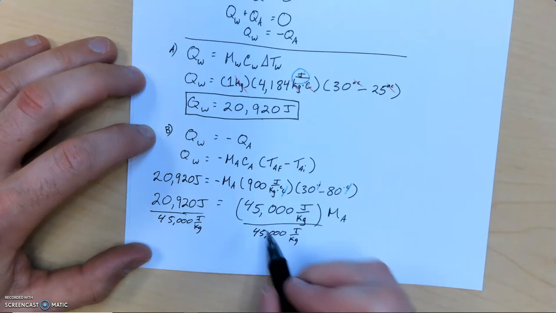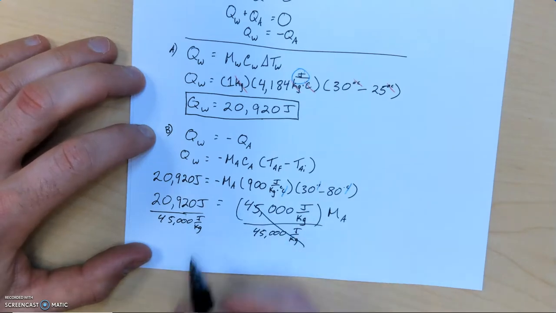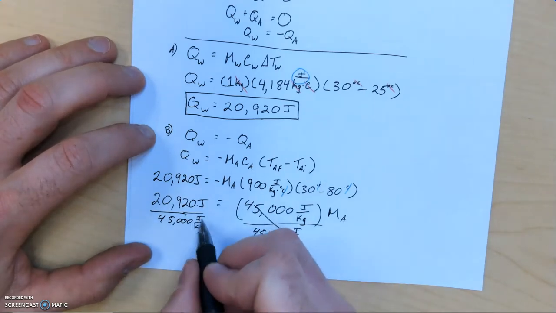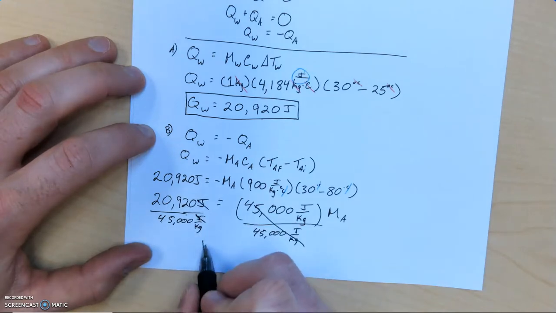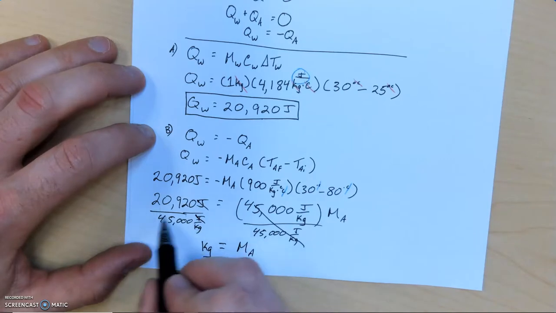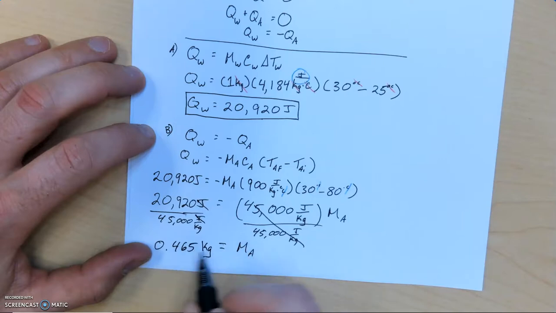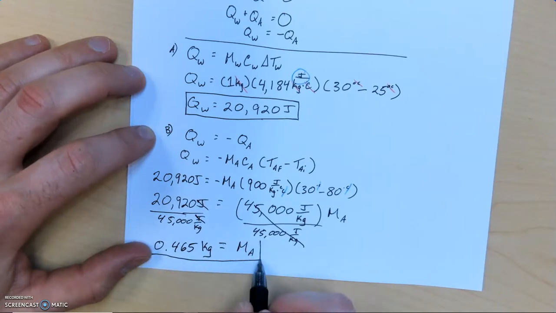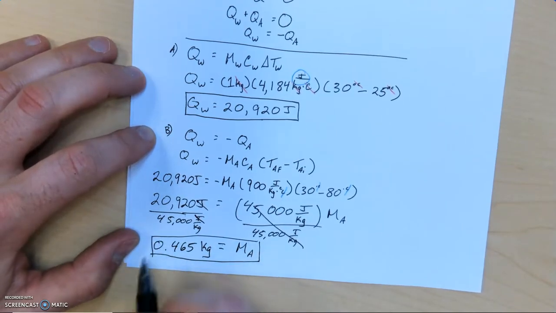Okay, let's do some, this will cancel itself out. Look over here, the joules are going to cancel out, so that gives us kg equals mass of the aluminum. Divide that out in your calculator, and you get 0.465 kilograms is going to be the mass of the aluminum.